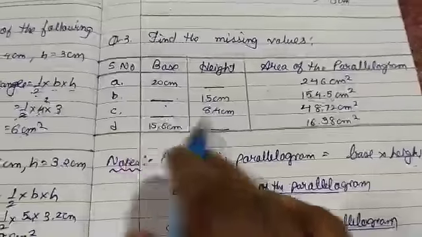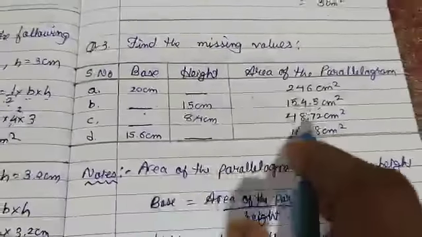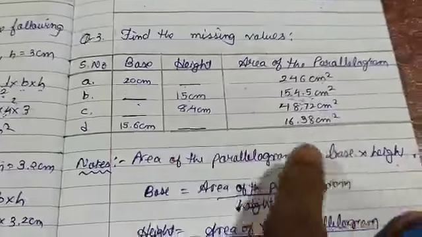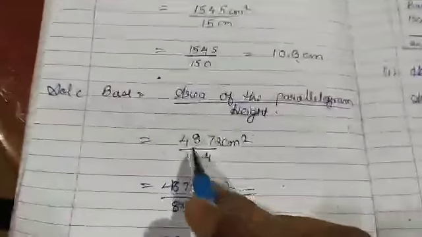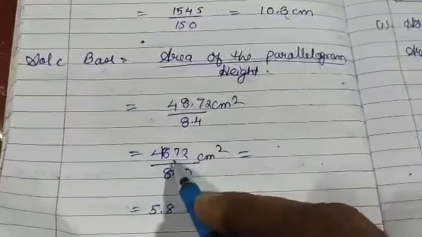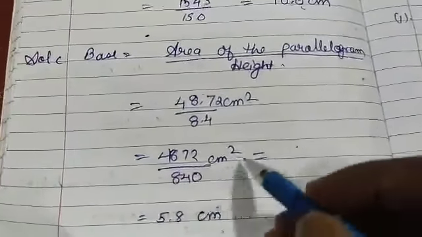Now the next one, here again base is missing. So how to find base? Base equals to area of parallelogram divided by height. So 48.72 divided by 8.4. So see dear student how to do. 48.72 divided by 8.4. So how to remove such a decimal?